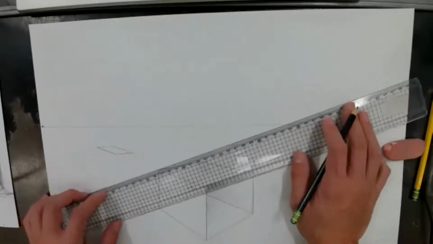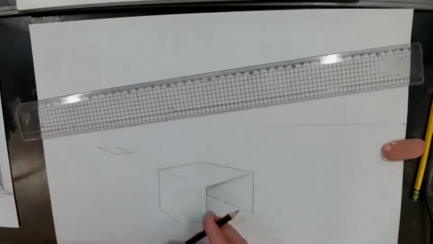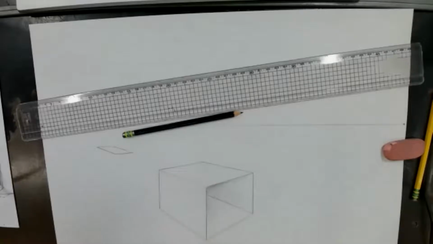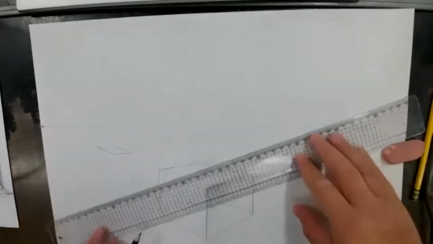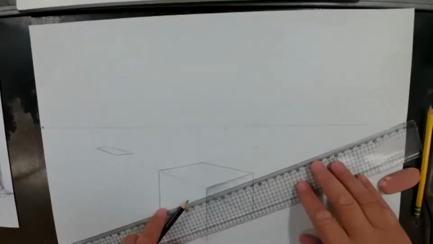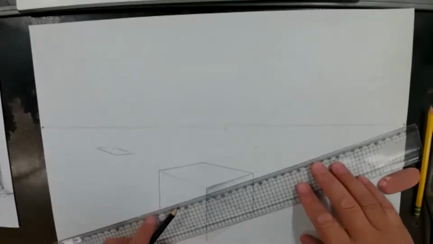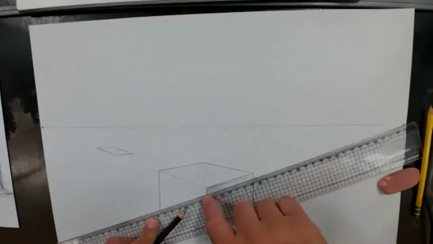So what I was thinking was this. So I was asking Mr. Fierro to check this. So I just wanted you to check that corner to that dot. And you're good.